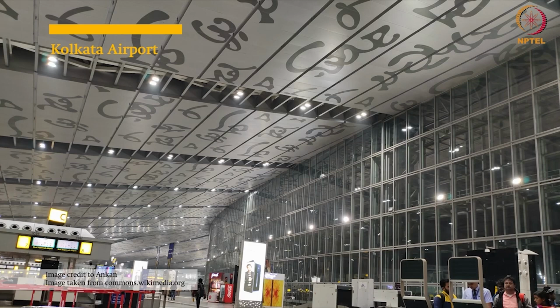This is Kolkata airport where you can notice letters spread across the ceiling. So the use is very simple, but at the same time it makes the whole space very interactive and engaging.